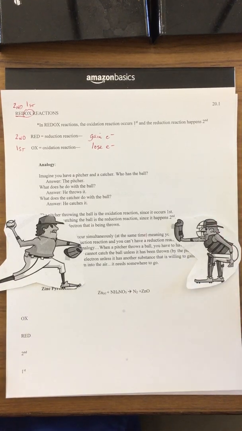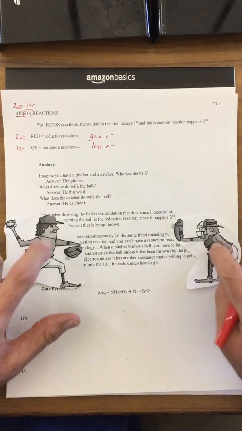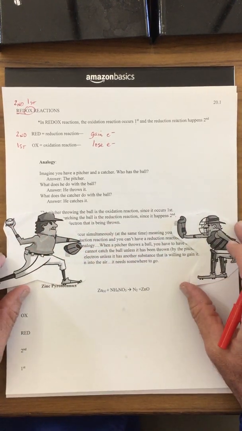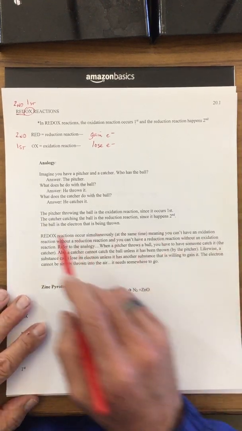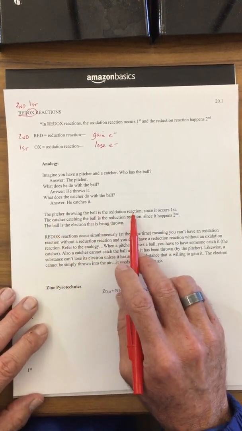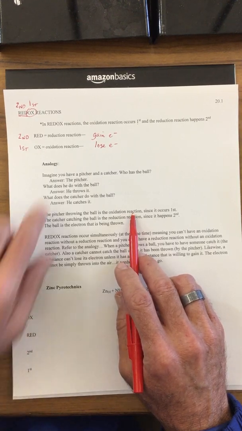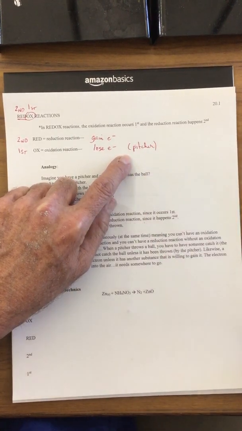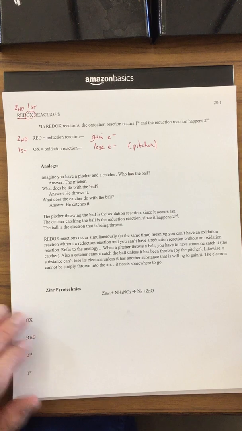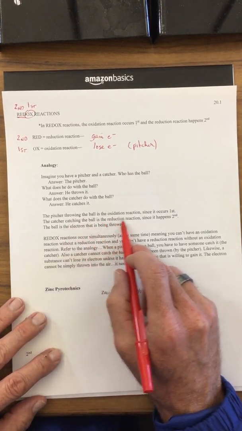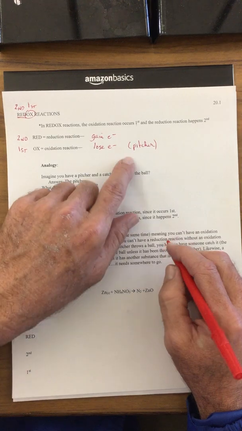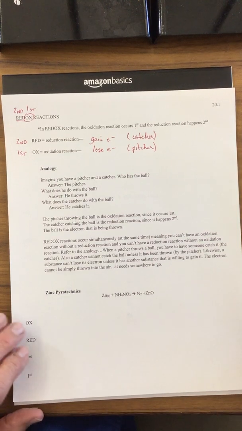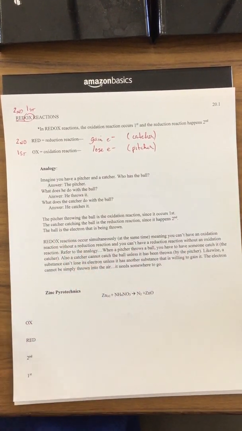So there's this event, this throwing of the ball involves these two players, and it involves the actual ball itself. Okay, so let's take a look at this. So the pitcher throwing the ball is the oxidation reaction. So this is sort of like the pitcher. Okay, he's throwing the ball first. The catcher catching the ball is the reduction reaction, since this happens second. So this is like the catcher. And the ball is the electron.